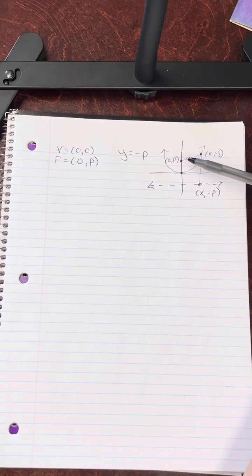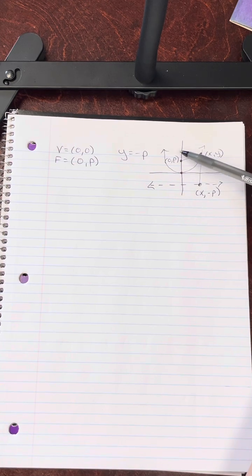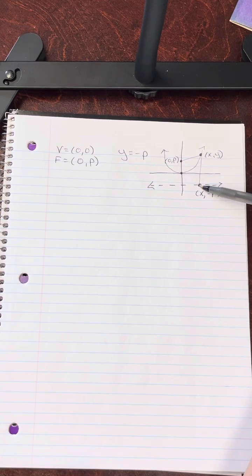And so I know that according to the focus definition, this line and this line are supposed to be the same length. Now the way they're drawn, this one looks longer than this one, but don't worry about that part. I've not drawn this stuff to scale, but we are trying to prove that this distance matches this distance.